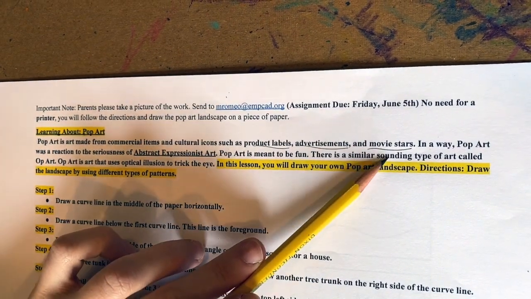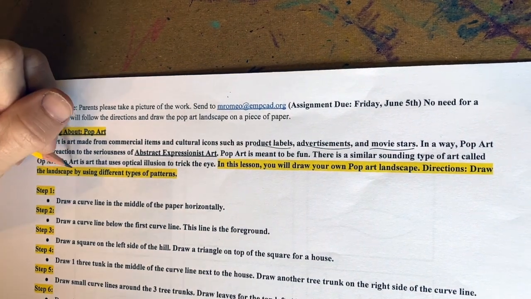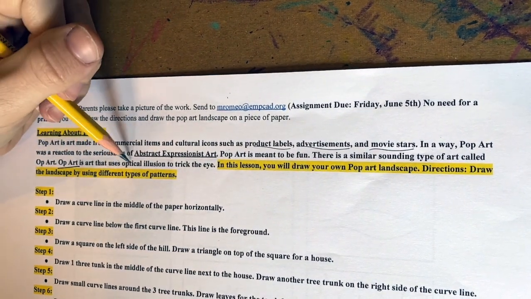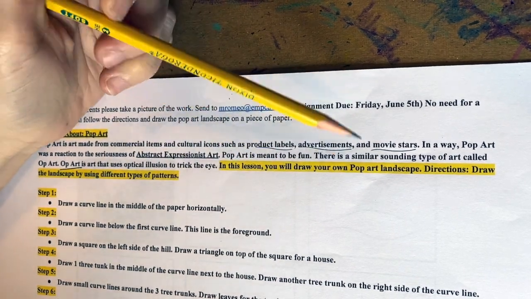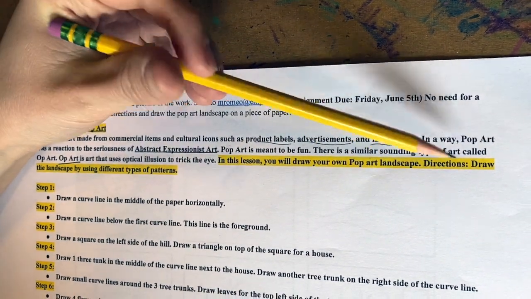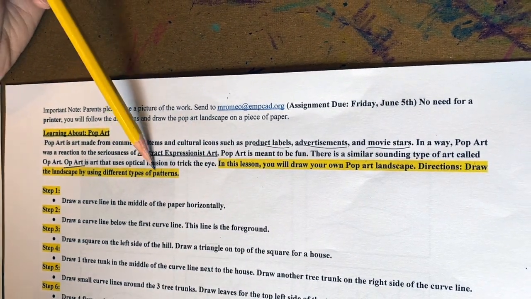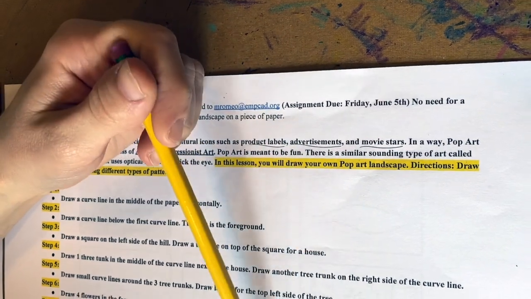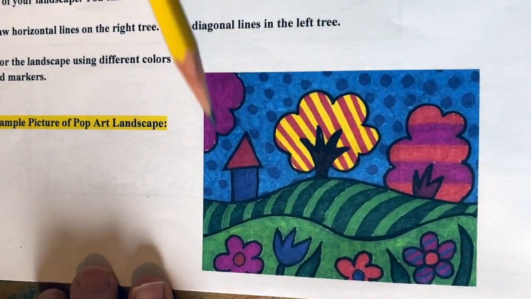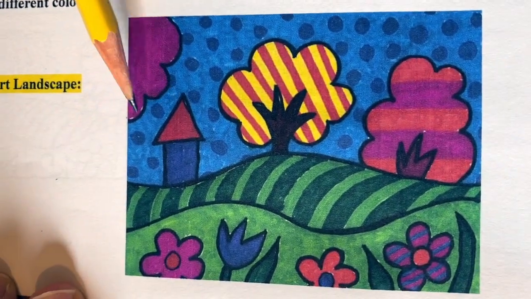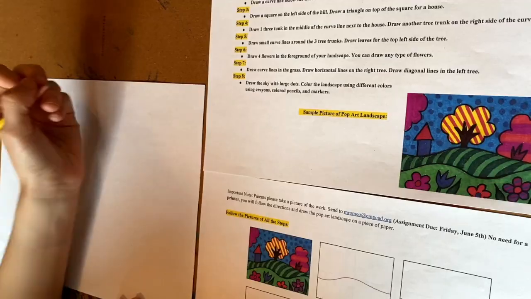There are similar sounding types of art called opt art. Opt art is art that uses optical illusions to trick the eye. In this lesson, you'll be drawing your own pop art landscape. Directions: draw the landscape by using different types of patterns. So pop art uses different types of bright colors, shapes, lines, and patterns. So this is the example of your pop art landscape you'll be drawing today.